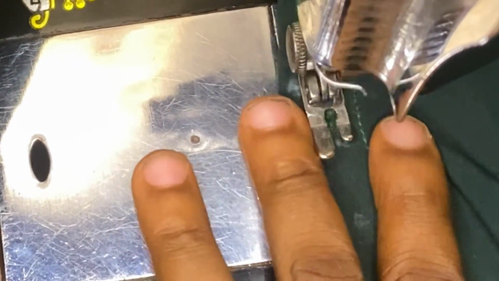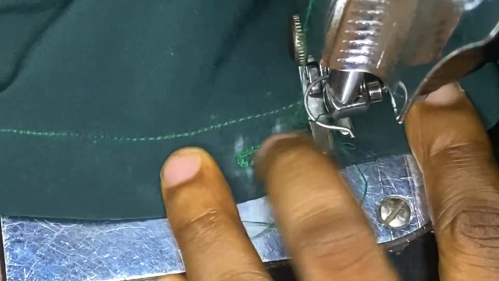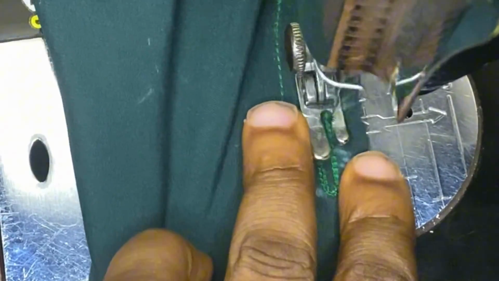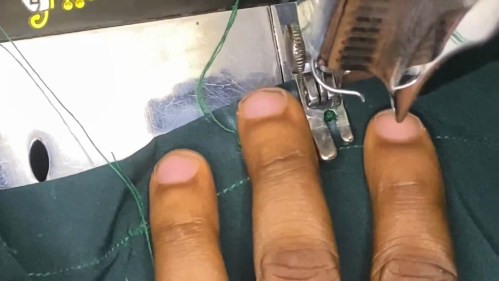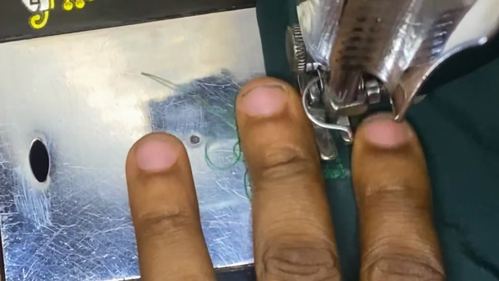I'll still turn it again and run another stitch on top of the previous stitches, and I'll still repeat the same thing.